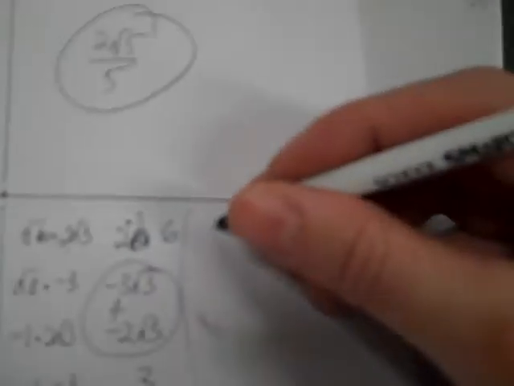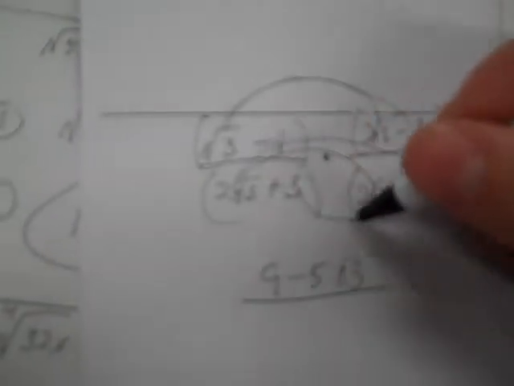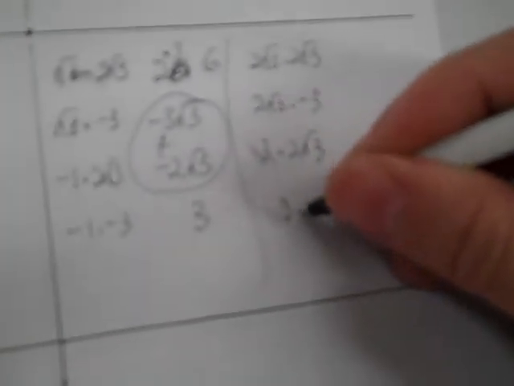Okay, now on the bottom is where it's going to get simpler. So I go 2 square root 3 times 2 square root 3. Then I go 2 square root 3 times negative 3. Then I go 3 times 2 square root 3. And then I go 3 times negative 3.